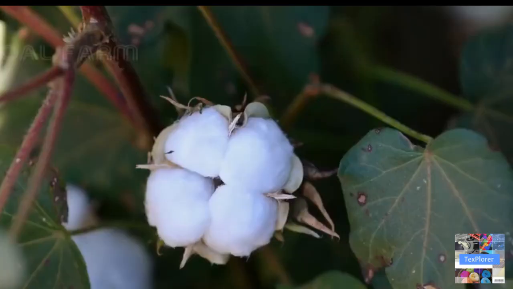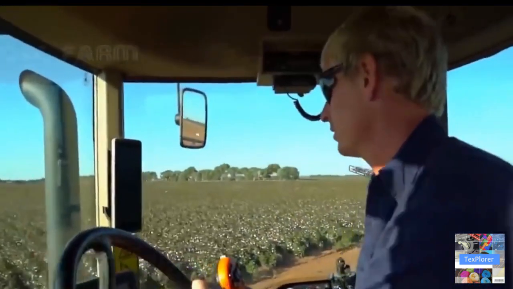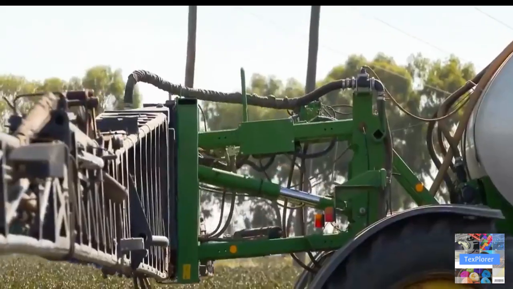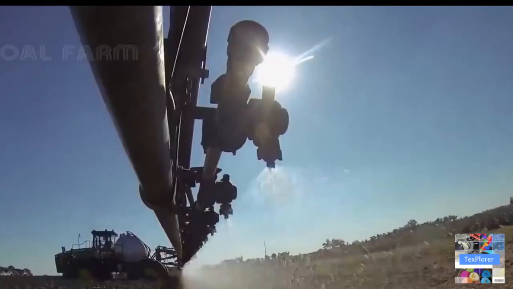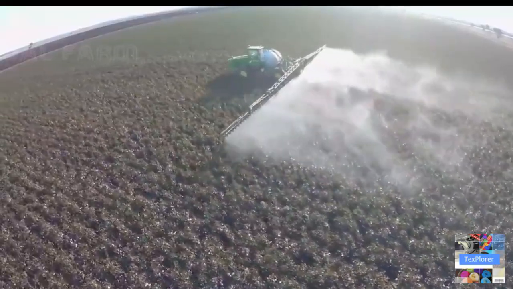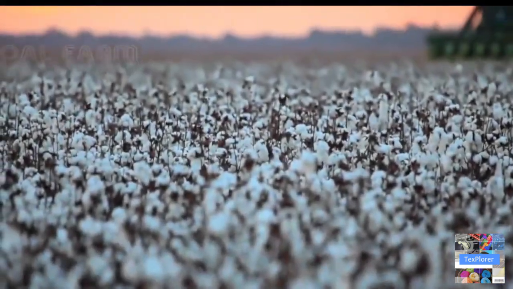Harvesting equipment. The equipment used for cotton harvesting varies depending on the method used. For hand picking, the tools used are simple and low-tech, such as scissors or knives. For machine harvesting, specialized equipment such as cotton pickers or strippers are used. Cotton pickers. Cotton pickers use spindles to pick the cotton bolls from the plant.